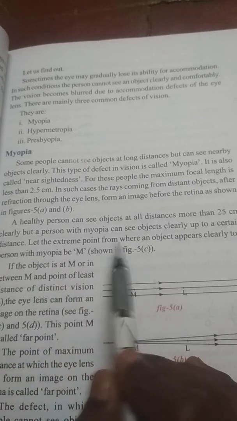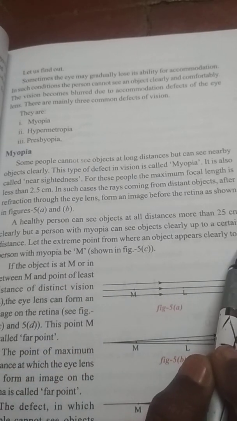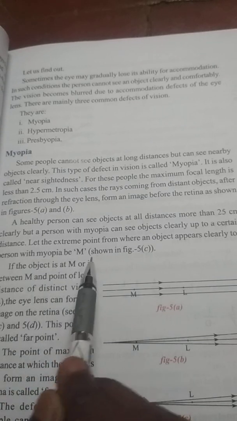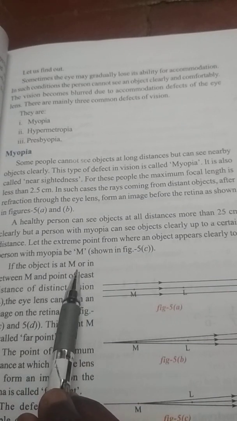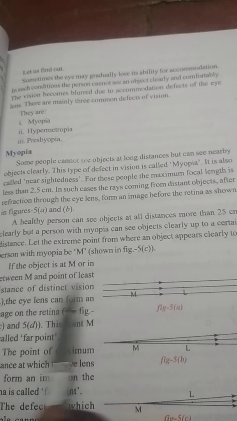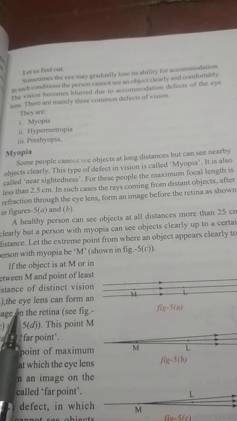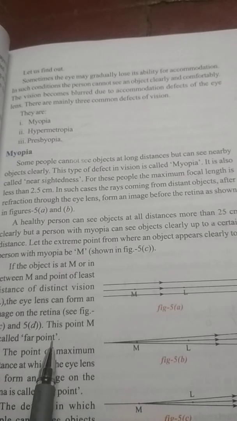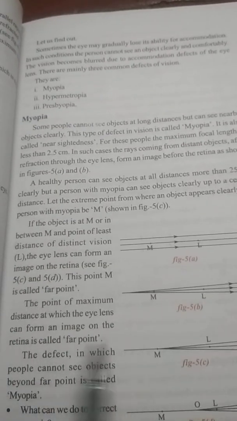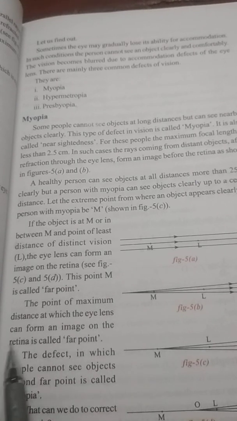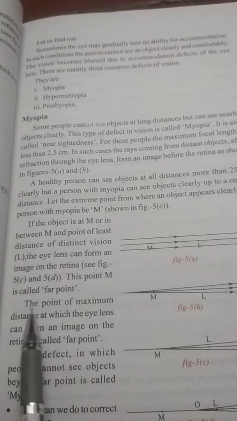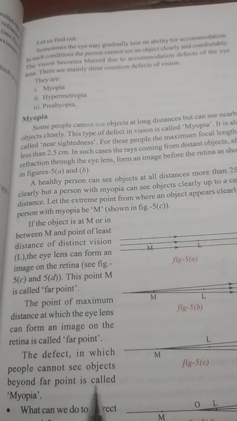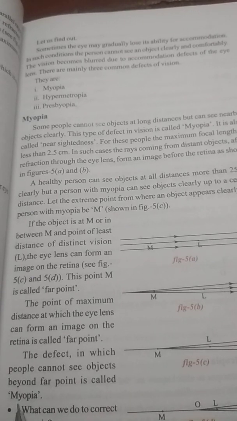Let the extreme point from where an object appears clearly to a person with myopia be M. If the object is at M or in between M and the point of least distance of distinct vision, the eye lens can form an image on the retina. This point M is called the far point. The point of maximum distance at which the eye lens can form an image on the retina is called the far point. The defect in which people cannot see objects beyond the far point is called myopia.